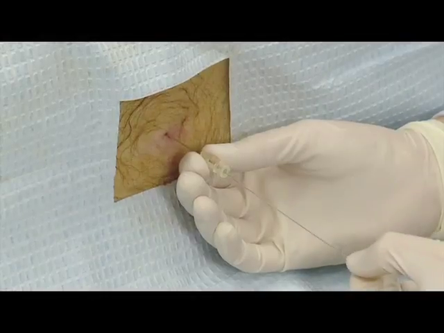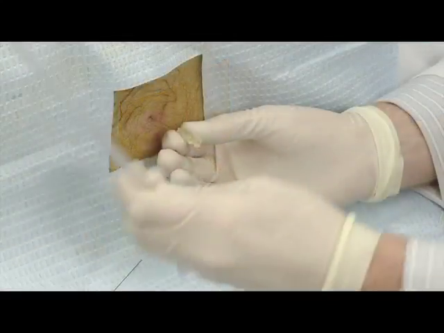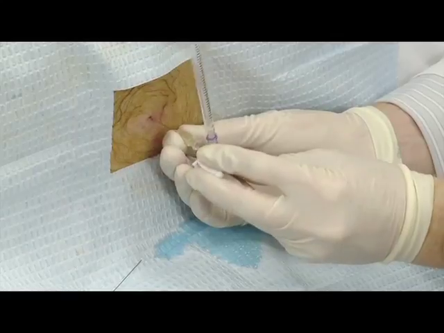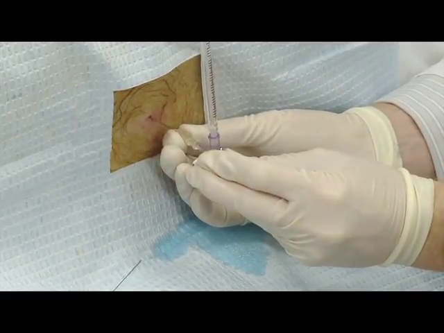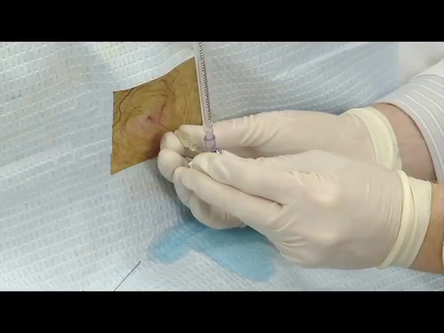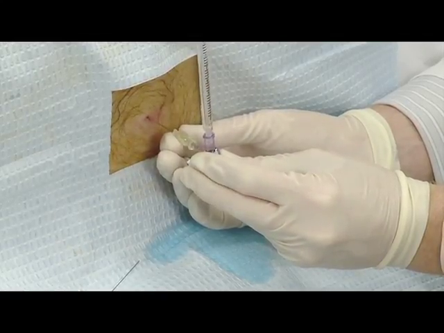Once you have CSF, remove the stylet and attach the manometer to obtain an opening pressure. Open the stopcock valve toward the manometer. To obtain an accurate measurement, instruct the patient to carefully extend their legs fully and relax.